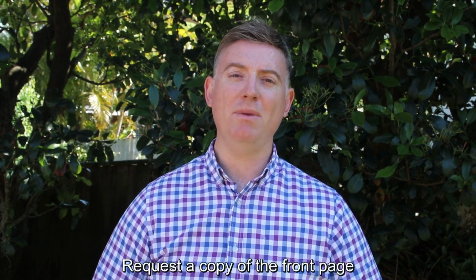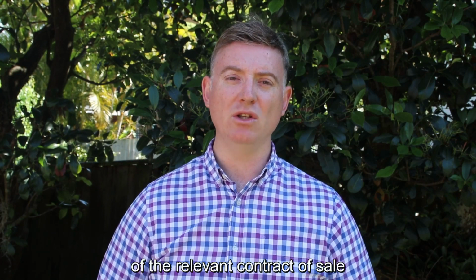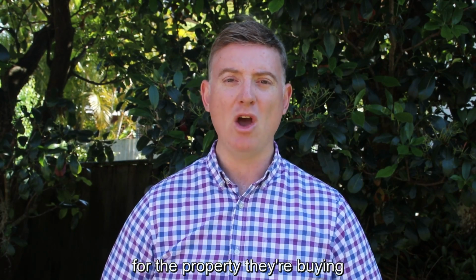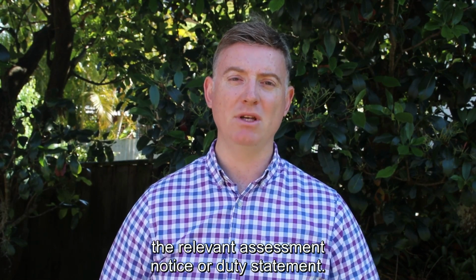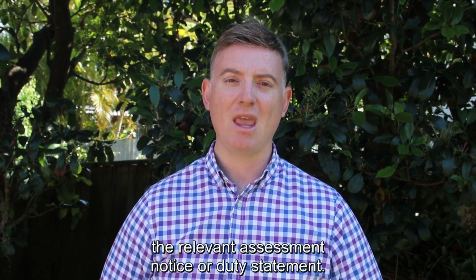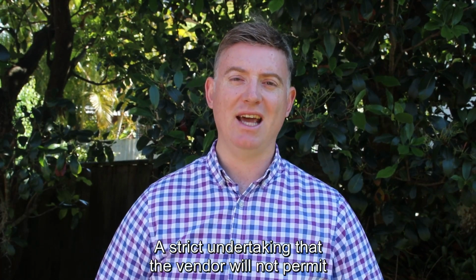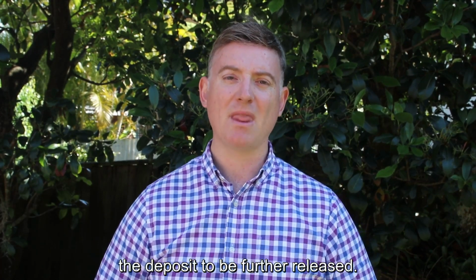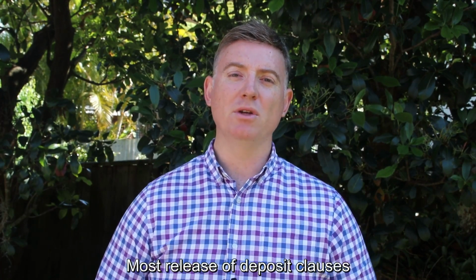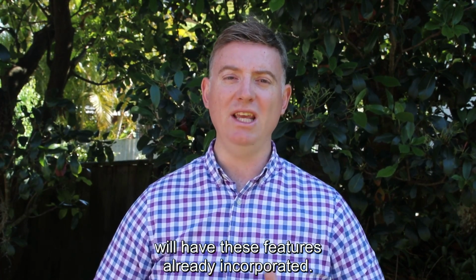Number three, request a copy of the front page of the relevant contract of sale for the property they're buying, or in the case of payment of stamp duty or land tax, the relevant assessment notice or duty statement. Number four, a strict undertaking that the vendor will not permit the deposit to be further released. Most release of deposit clauses will have these features already incorporated.